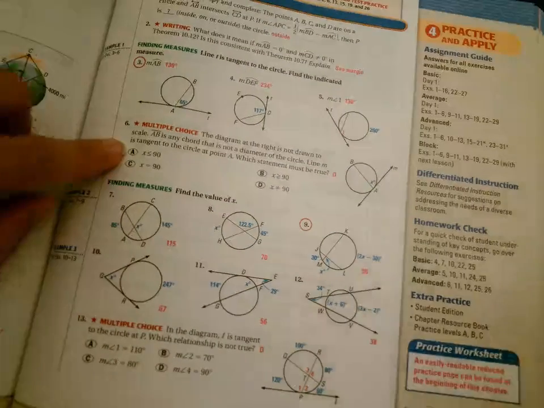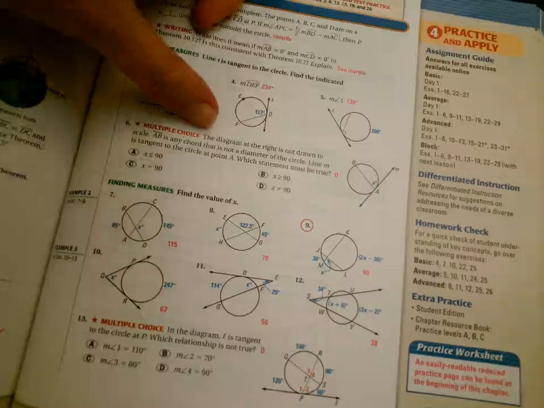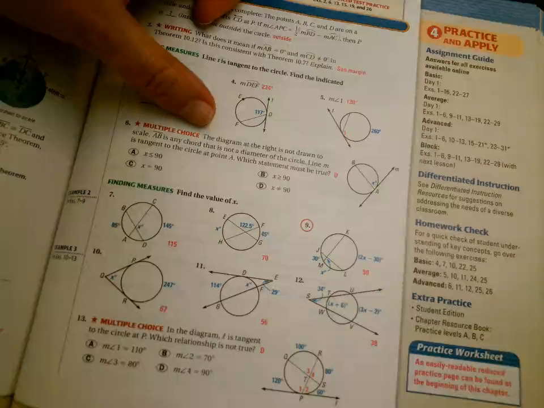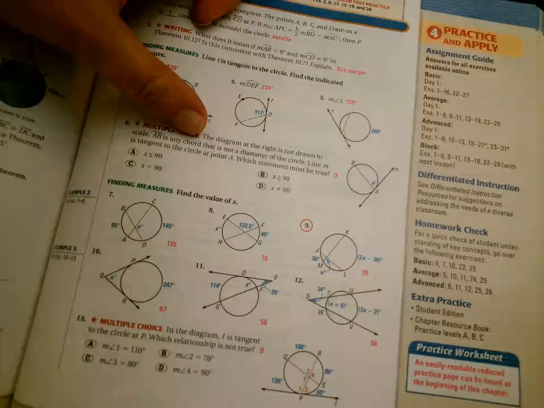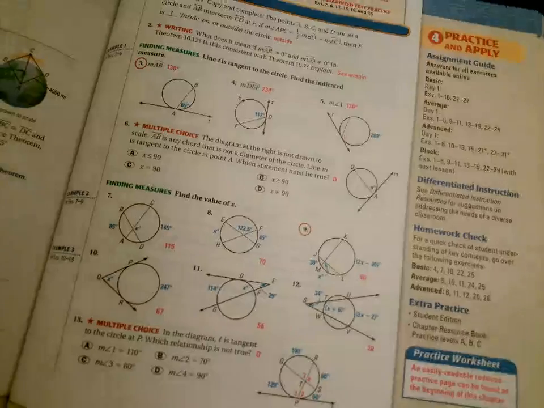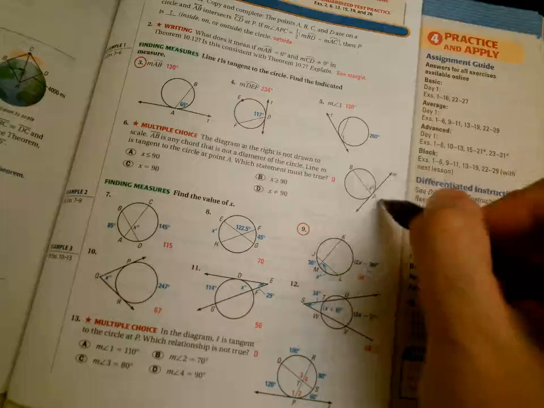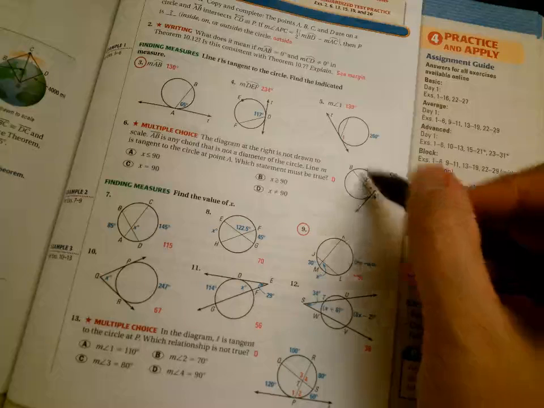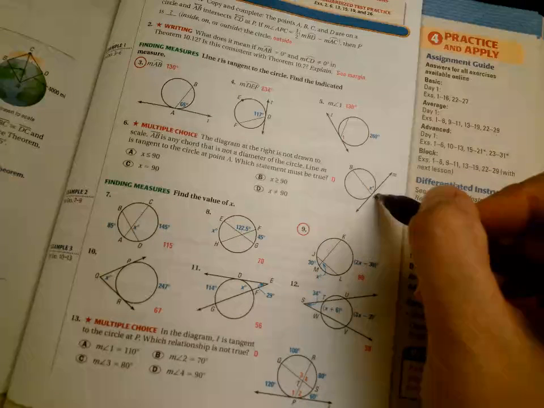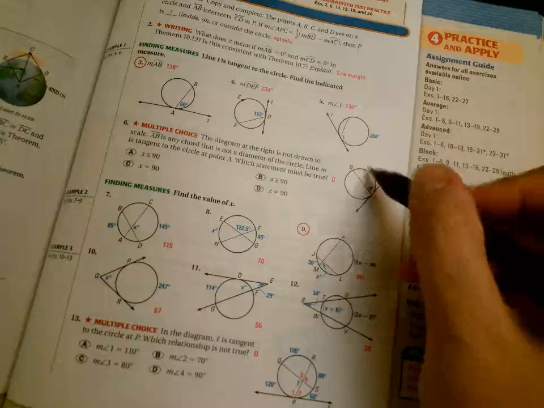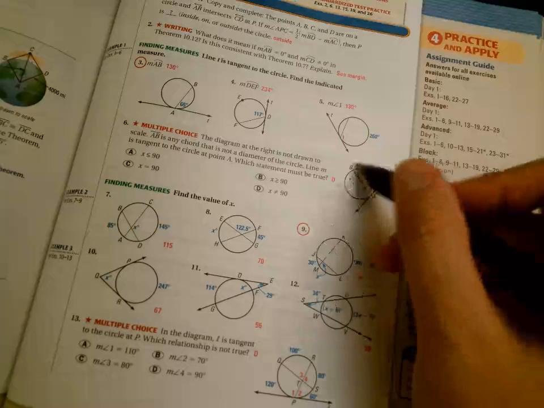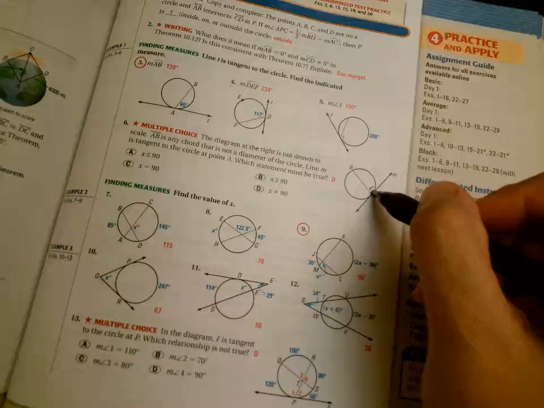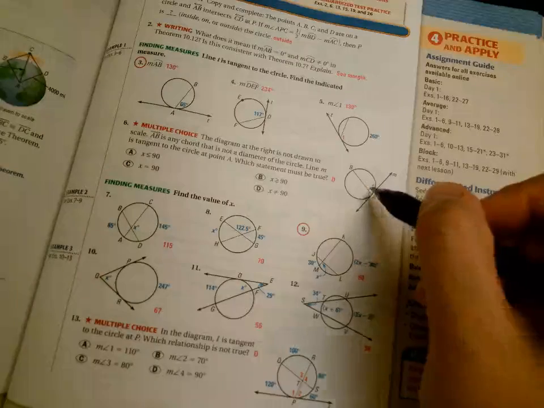Number 6. The diagram at the right is not drawn to scale. AB is any chord that is not a diameter of the circle. Line M is a tangent to the circle at point A. Which statement must be true? Well, it says it's not the diameter. If it was the diameter, then it would be 90 degrees, and 90 degrees would open up to 180 degrees, right? A diameter opens up to half of a circle, 180 degrees, making x 90 degrees. So if this is not the diameter, then x is not 90 degrees. So D.